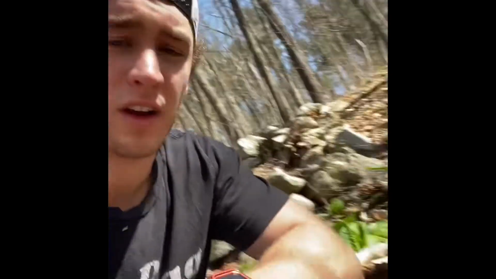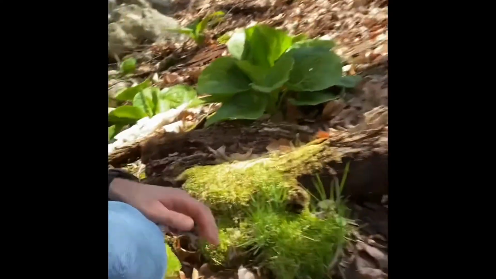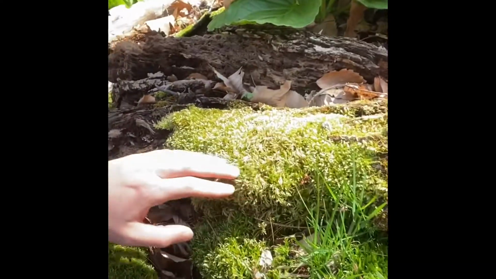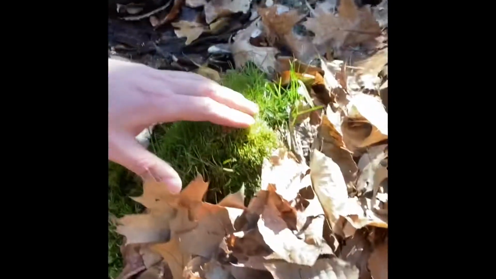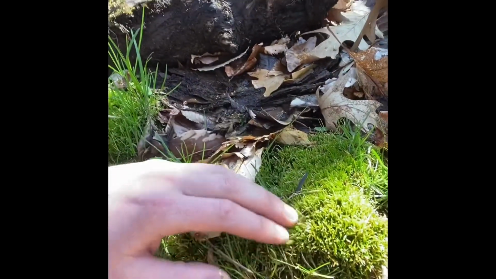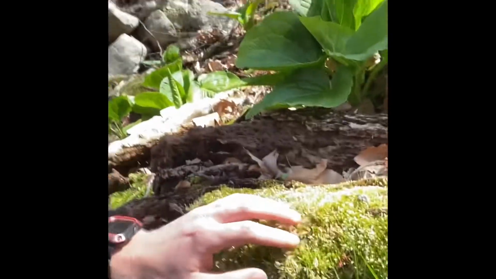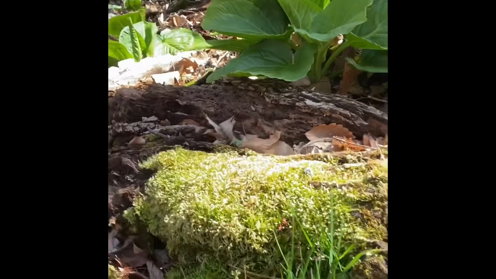There's another plant species that I'd like to point out in this area, and that is moss. As you can see, there's one type here, which is a little dead. It's just starting to come back in, and then there's this type, which appears to be a different type of moss. It's more bushy. And this one grows on this log here, this old dead log.